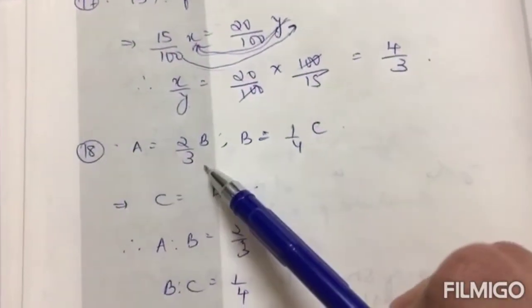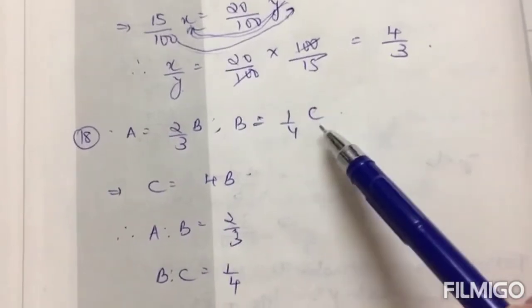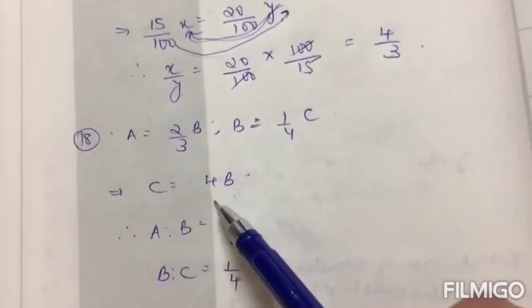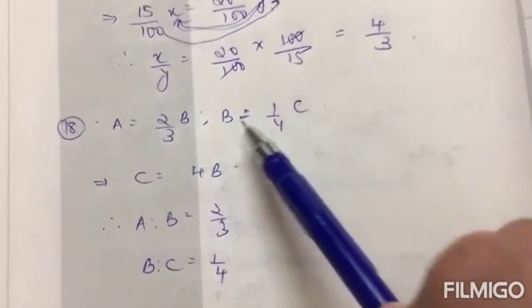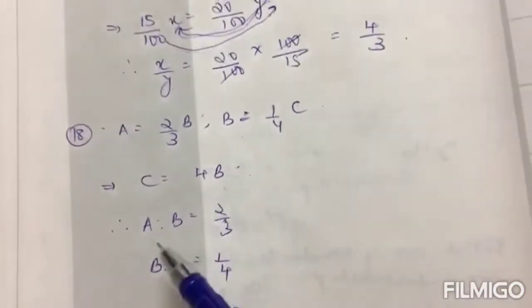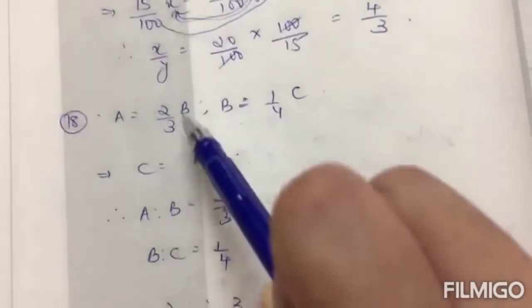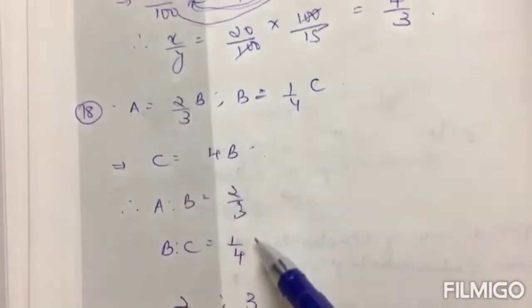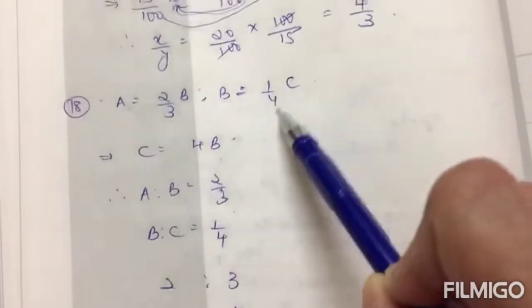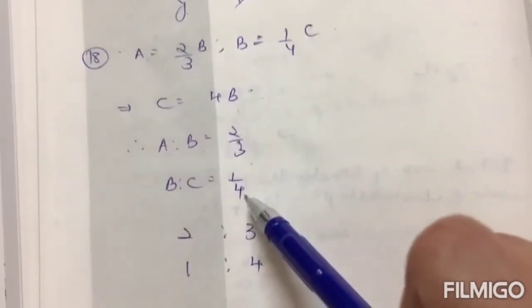A is equal to 2 by 3b and B is equal to 1 by 4c. C is equal to, therefore, when you cross multiply, you get 4b. Okay. Therefore, A is to B, if you take A here, is simply 2 by 3. B is to C is 1 by 4.